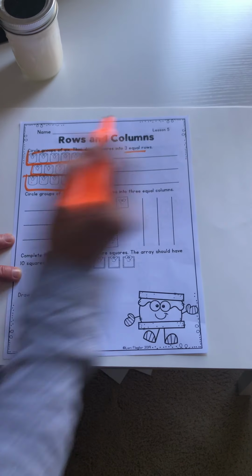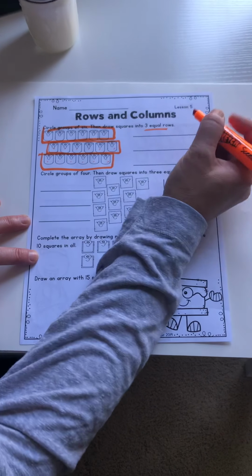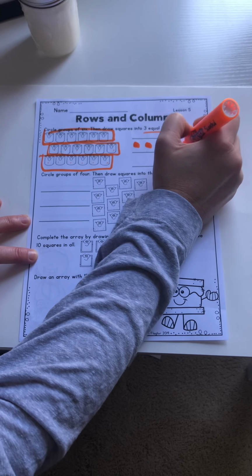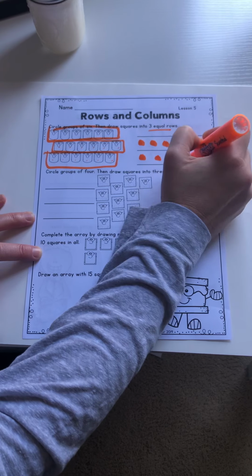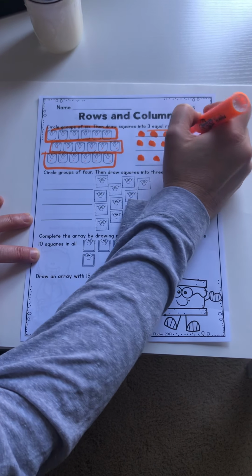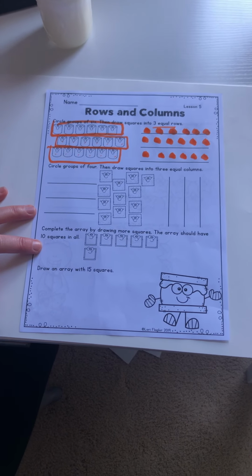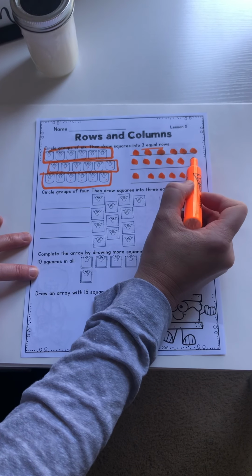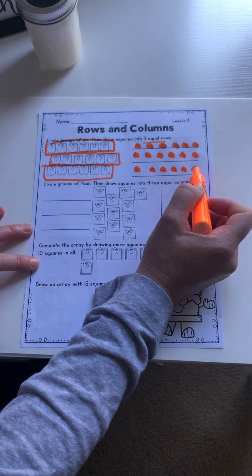Counting to be sure it's really 6. And now they want me to put them into 3 equal rows. Kind of like they are, but they're just not equal, are they? So 1, 2, 3, 4, 5, 6. 1, 2, 3, 4, 5, 6. I've got to squeeze one up here because I don't have enough room down there. So 3 equal rows of 6 is how much? How many do I have there? 6 plus 6. So double, that's 12. I take 6 more, I have 18.